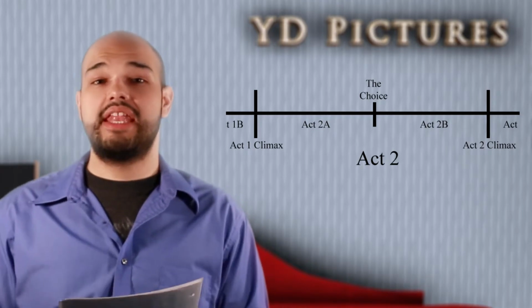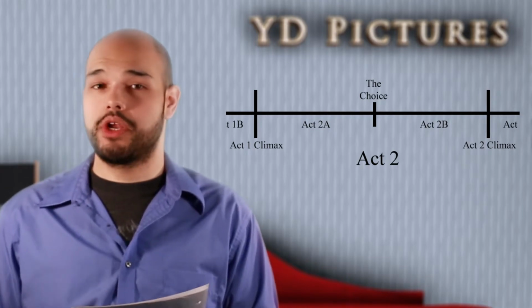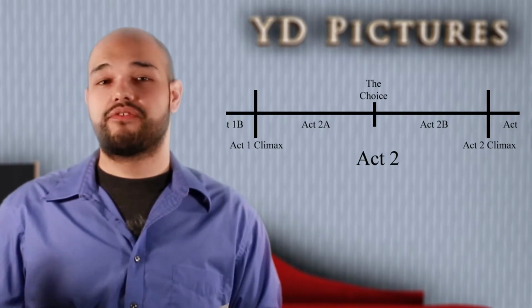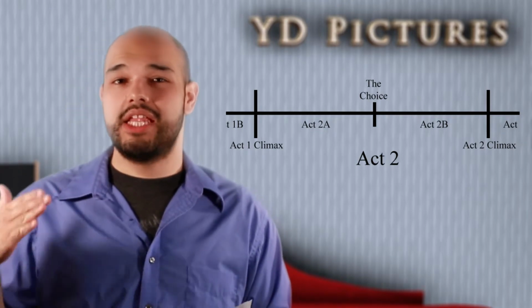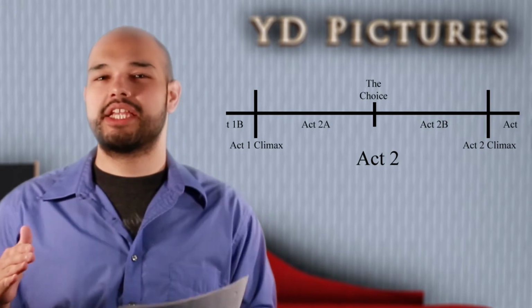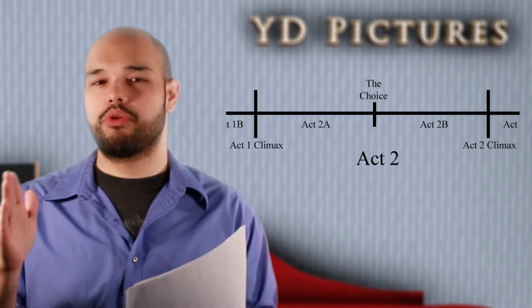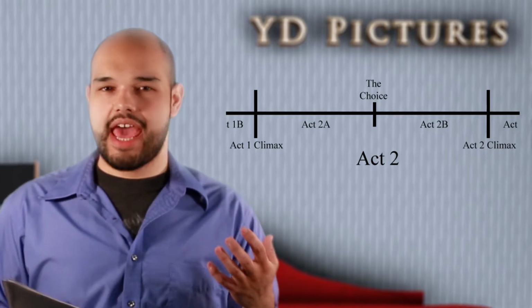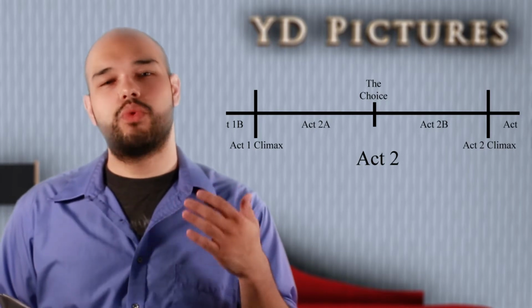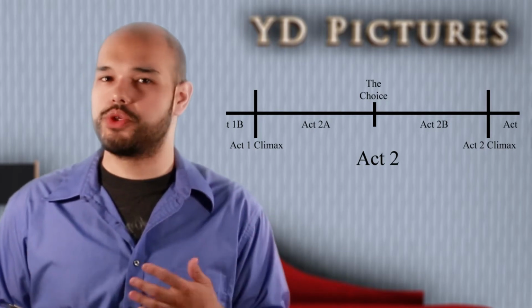Now we have the end of Act 2, Act 2B's turning point, the climax of Act 2. This is where the protagonist confronts a major obstacle and is put in a position of the point of no return. Essentially, the protagonist burns all bridges except for the bridge leading towards the goal. The protagonist is committed now. They're committed to the goal and they're committed towards exercising the virtue from the truth premise.